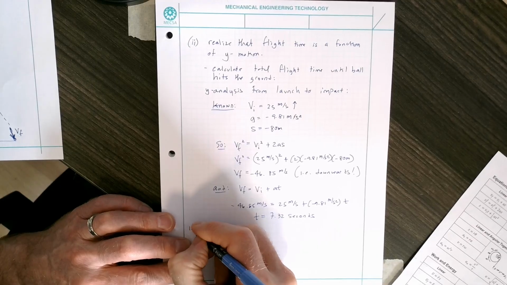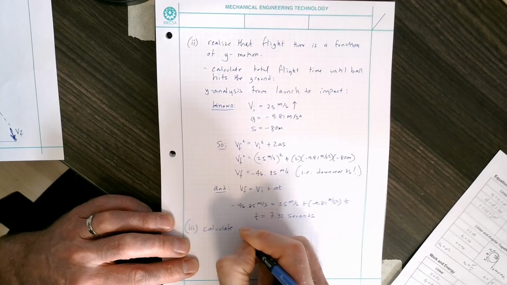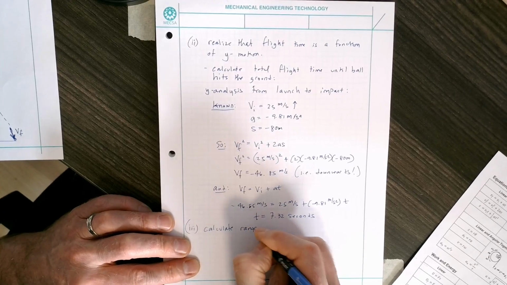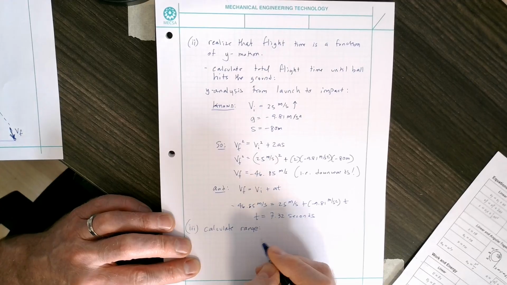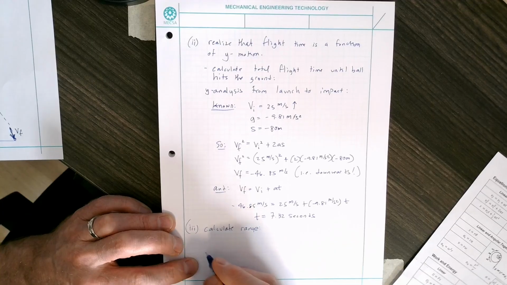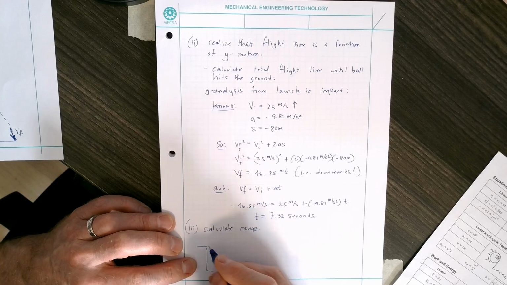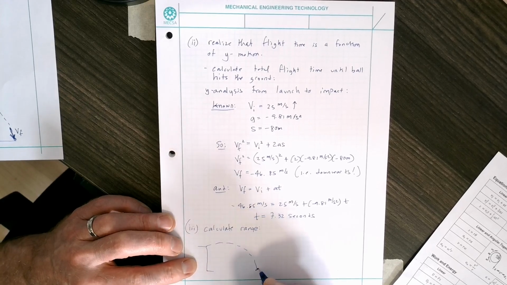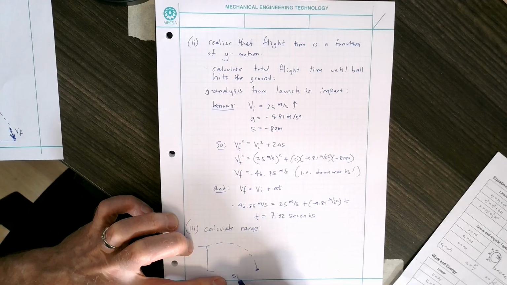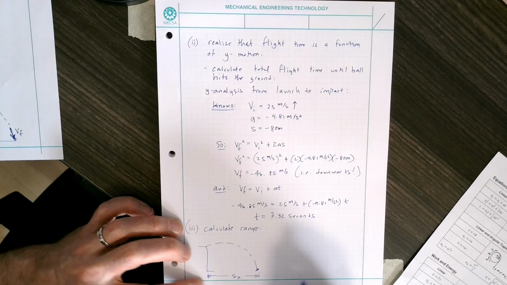Step 3. Calculate range. In other words, how far does it move in x? Okay, calculate range. Here's a reminder. Right, we're doing this. It's coming off there like that. It's going like this. Okay. And that's SX. That's what we mean by range. SX. There it is, right there.